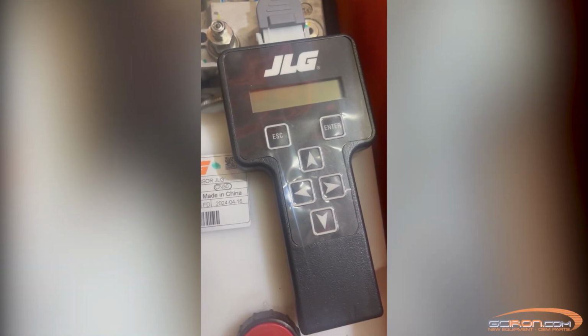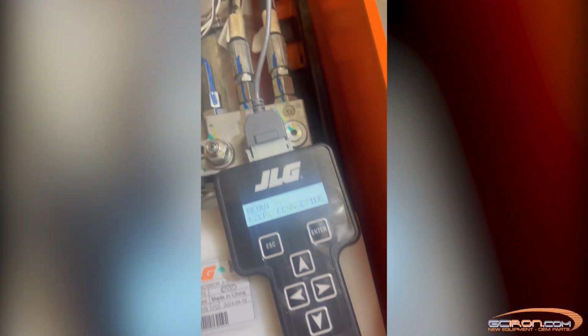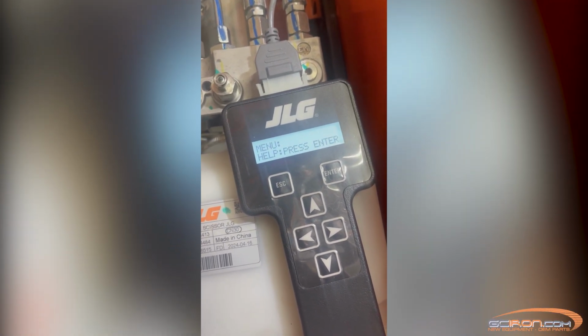Start by connecting your analyzer to the machine's analyzer port. Note the location of this port can vary depending on your year and model. However, on JLG scissor lifts, this port is usually found down by the ground controls. Once you've got the analyzer plugged in, it will not power up until the machine key is turned to the on position and the emergency stop is pulled out. Afterwards, your analyzer should read Menu, Help, press Enter.